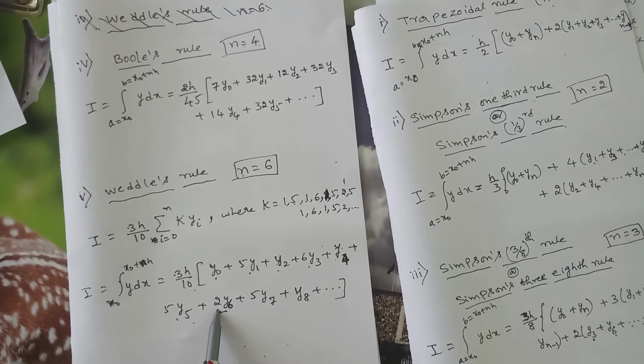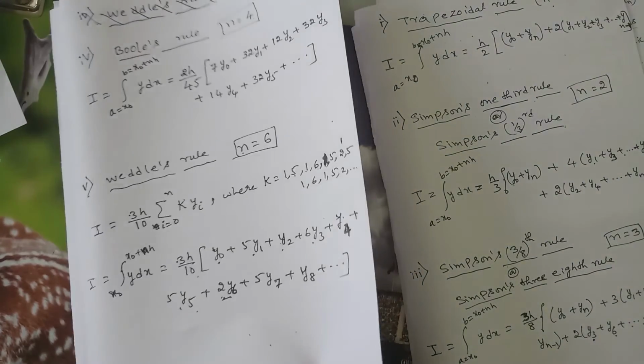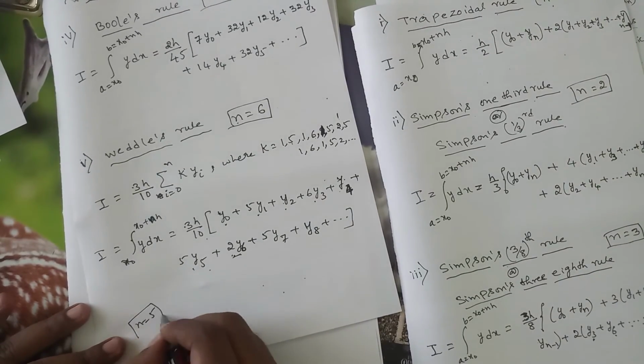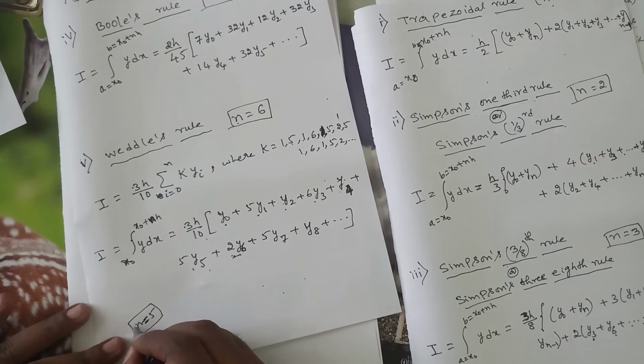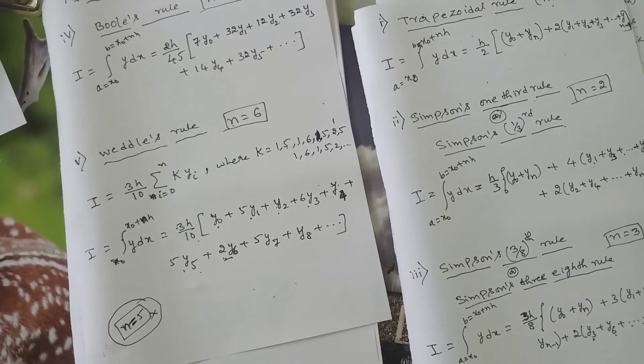Remember that one. So now here, you don't have a formula for n equals 5. They are still studying n equals 5. Maybe they will find it out or maybe not. So it is still being searched for, the n equals 5 formula.